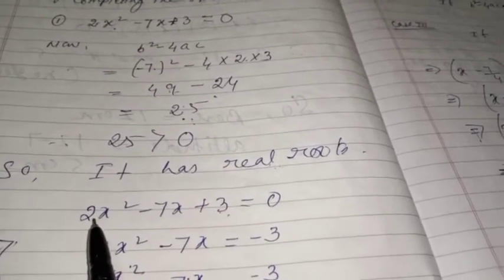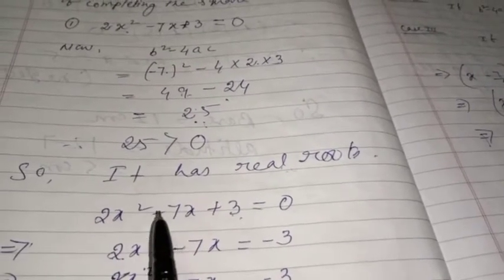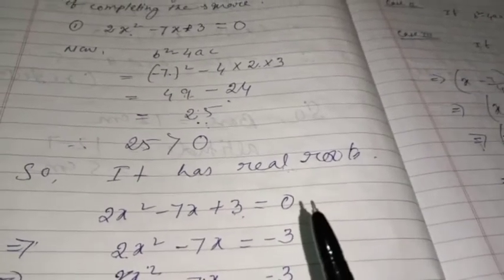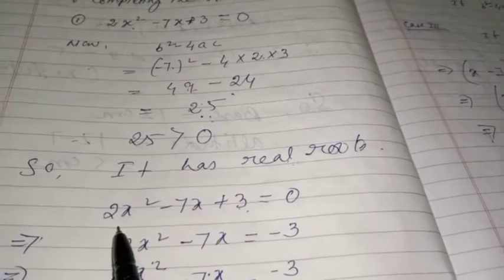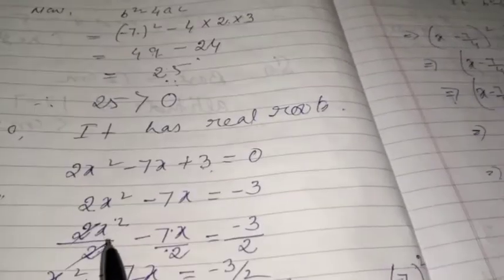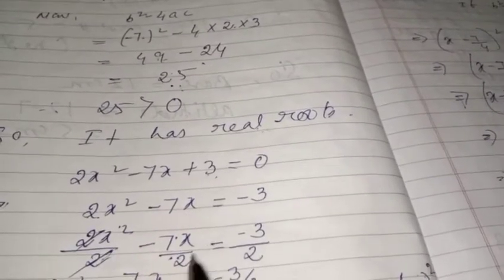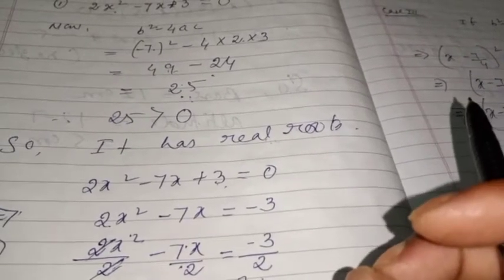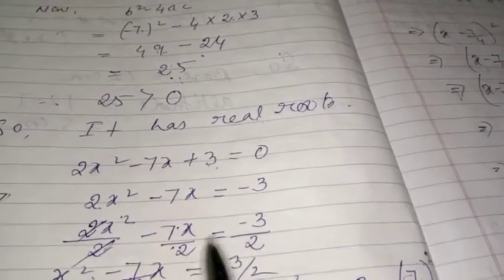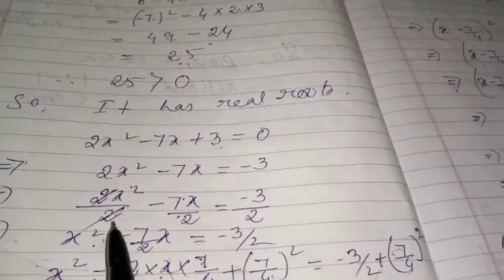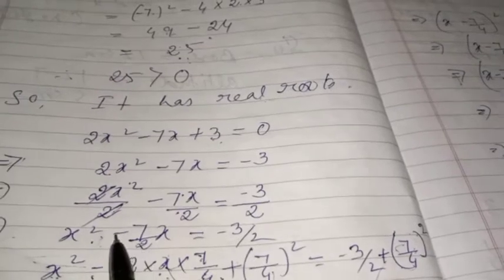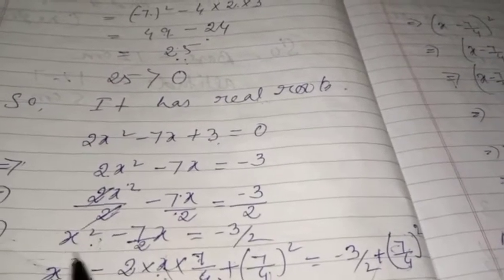So divide each term by 2, because the coefficient of x square is 2, you need to divide by 2. So 2x square by 2 minus 7x by 2 equals minus 3 by 2. Please try to understand each of the steps. Now how many terms are here? x square minus 7x by 2, and here minus 3 by 2. So this side you have to make a square.